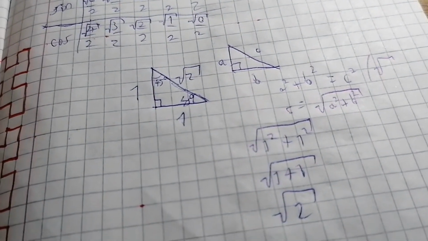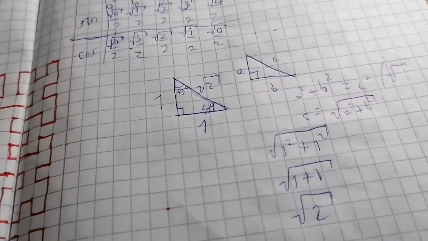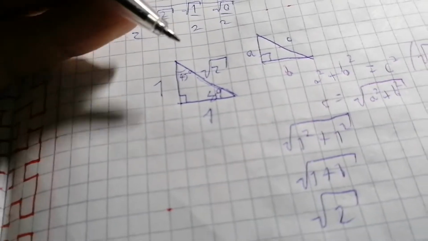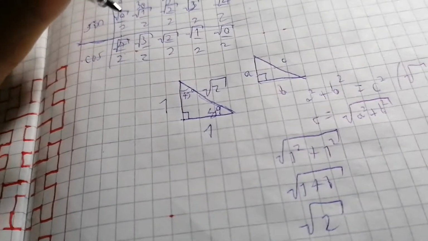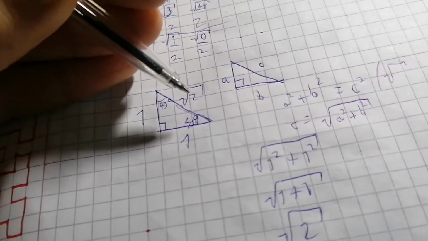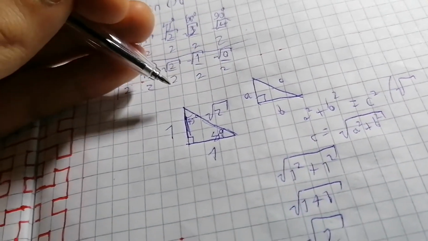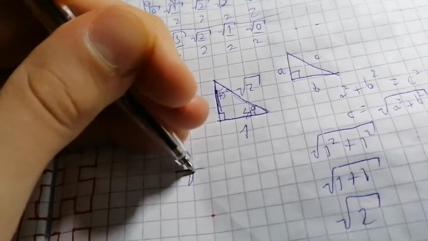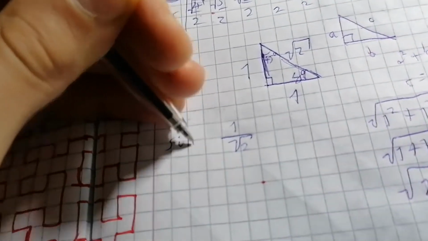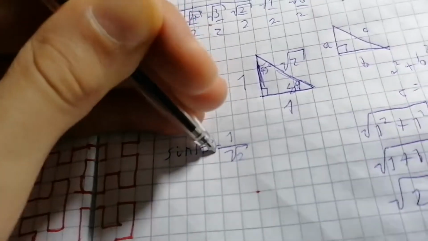And now we can calculate our trigonometric functions. So you need to know that sine, so what's the sine of 45? Sine is the opposite side over the hypotenuse, and that's 1 over the square root of 2. So that's the sine of 45 degrees.